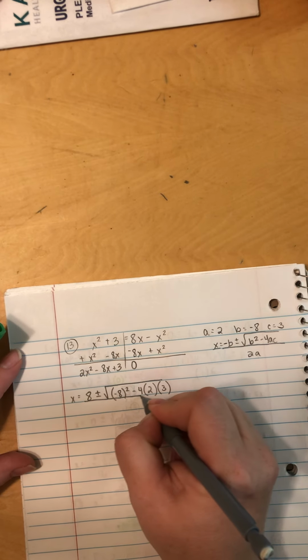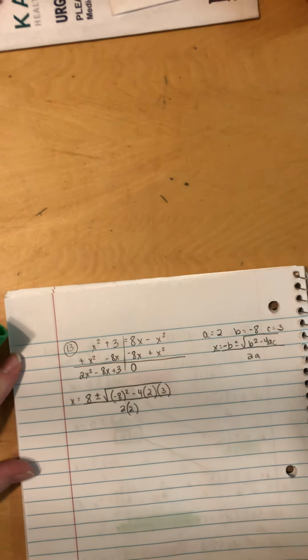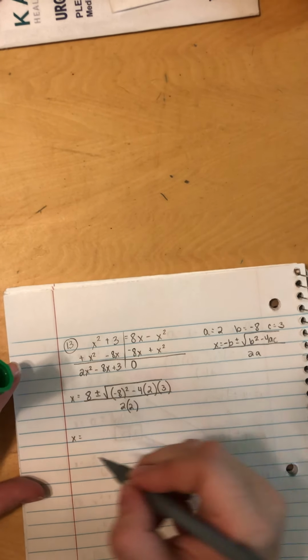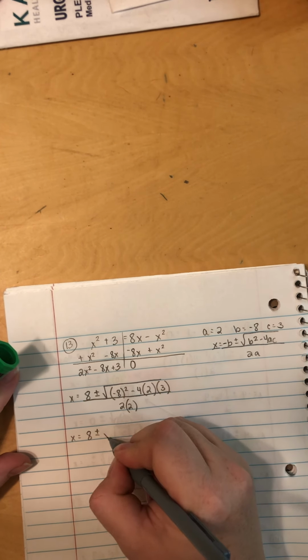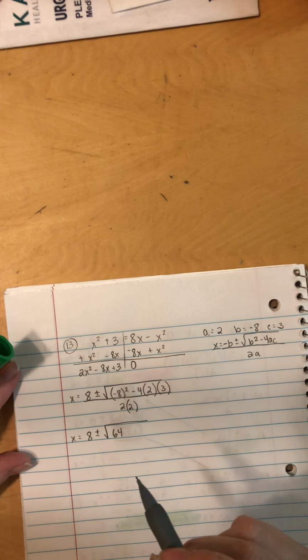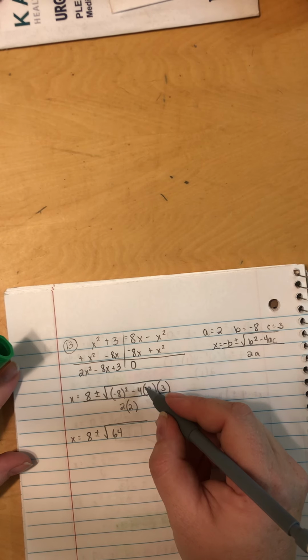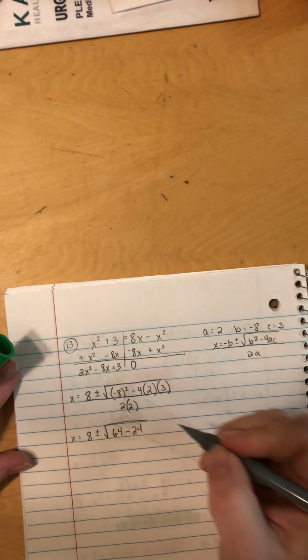All divided by 2 times your a, which is 2. Good. Let's simplify. 8 plus or minus negative 8 squared is going to be 64. Negative 4 times 2 times 3 is going to be, so negative 4 times 2, negative 8. Negative 8 times 3, negative 24.